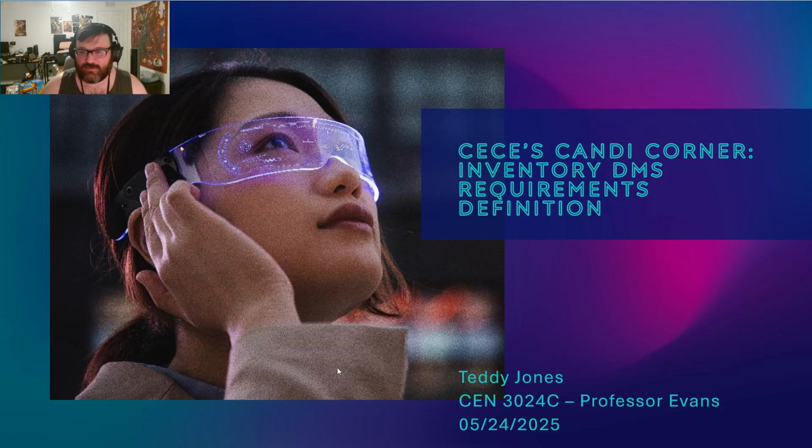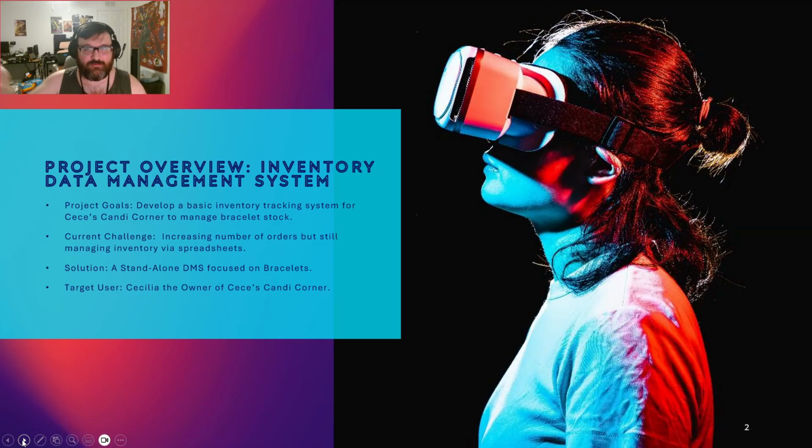So we're going to go over some of the overview real quick. The project goals are to develop a basic inventory tracking system for Cece's Candy Corner to manage her bracelet stock. These would be things like allowing her to update a status or a quantity, adjust, and get reports when stock gets low, stuff of that nature.